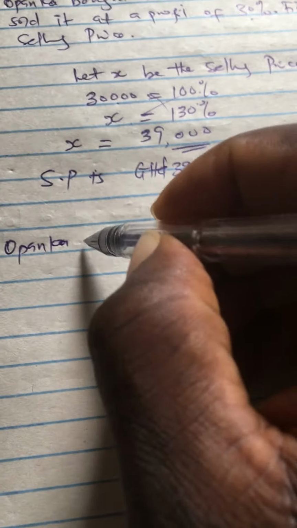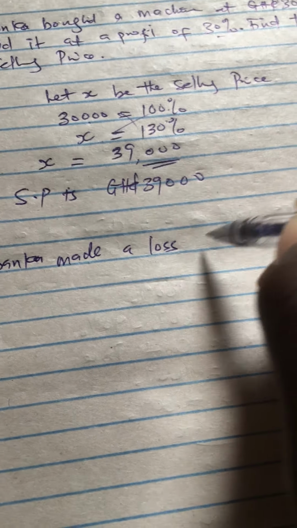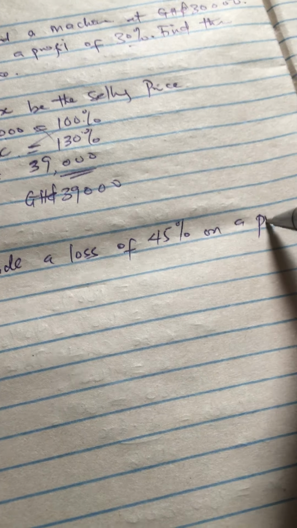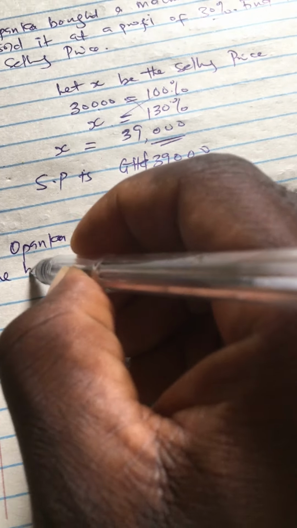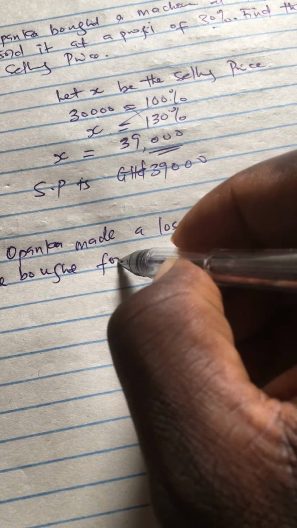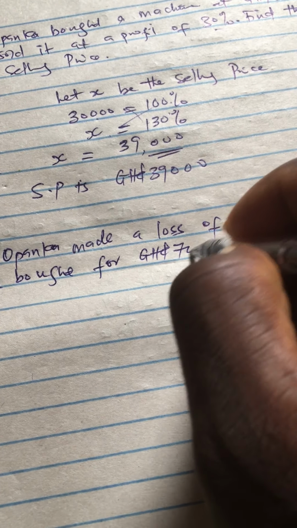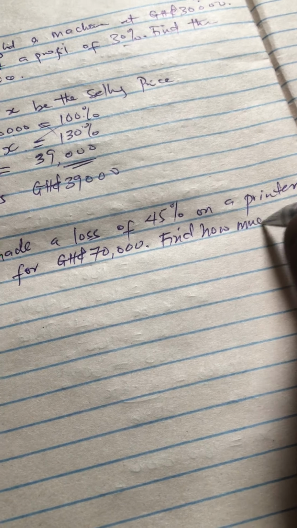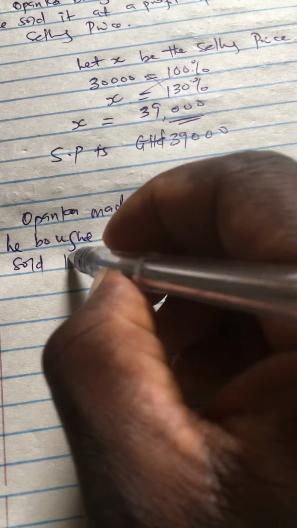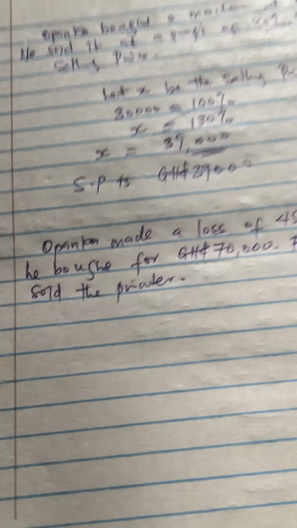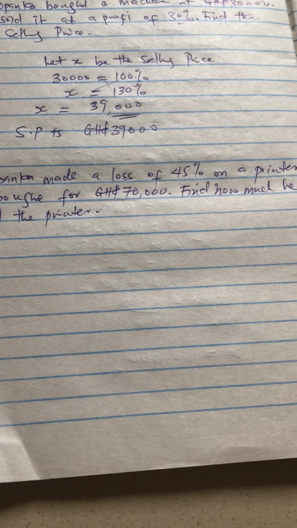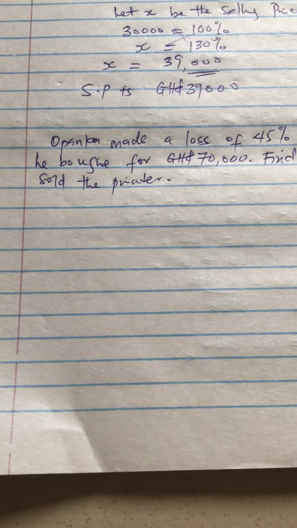Okay, let's look at another question. Opanka made a loss of 45% on a printer he bought for 70,000 Ghana cedis. Find how much he sold the printer.